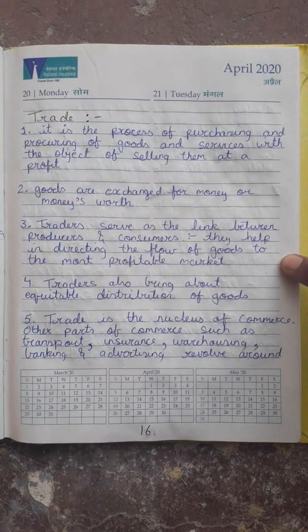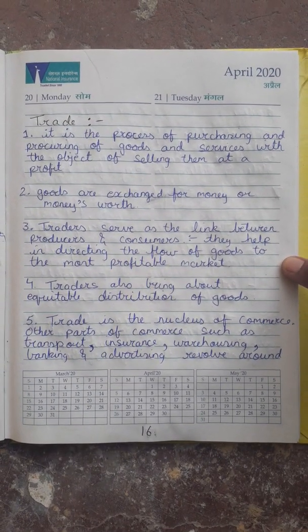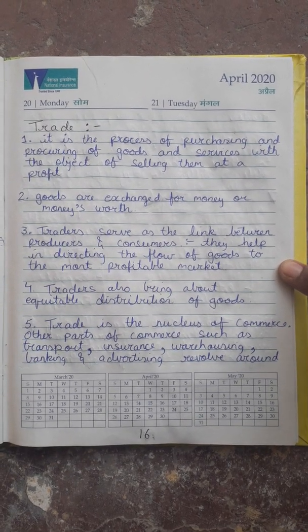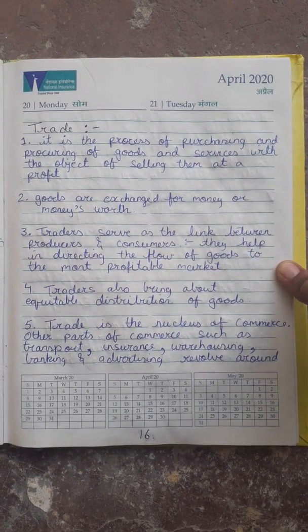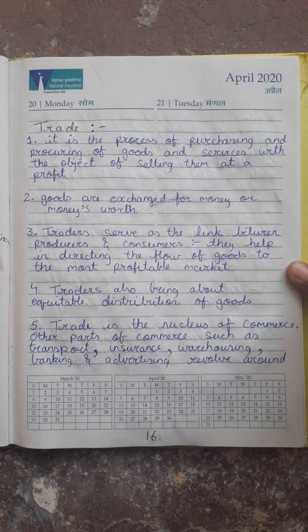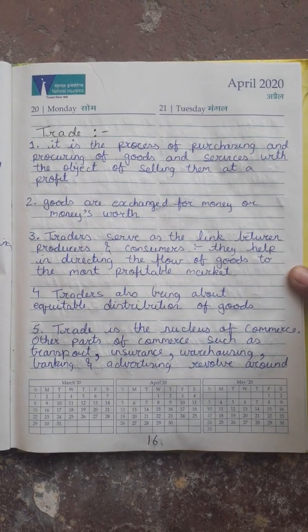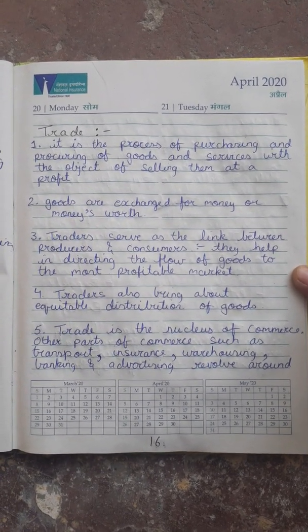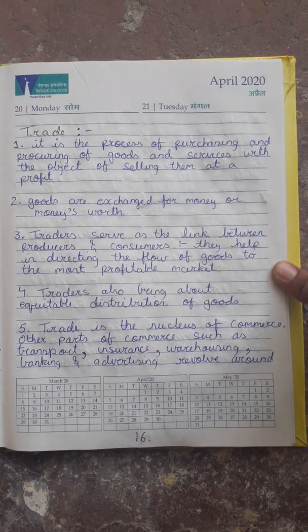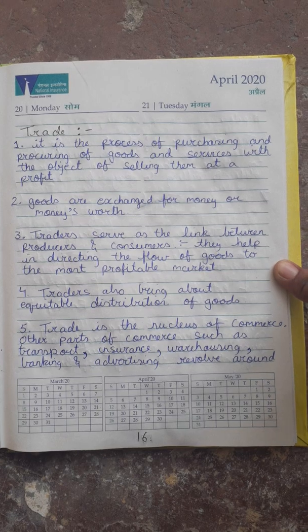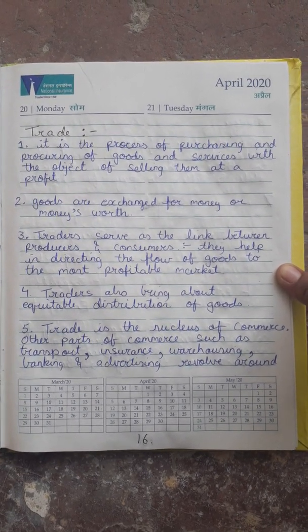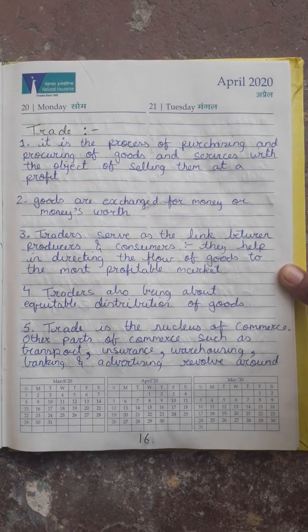But what is trade? Trade is the process of purchasing of goods with the object of selling them at a profit. So, trade simply means purchase and sale of goods. Goods are purchased and sold for money or money's worth. Money's worth is anything which can be converted into cash. For example, gold, bills of exchange, treasury bills, hundis, etc.